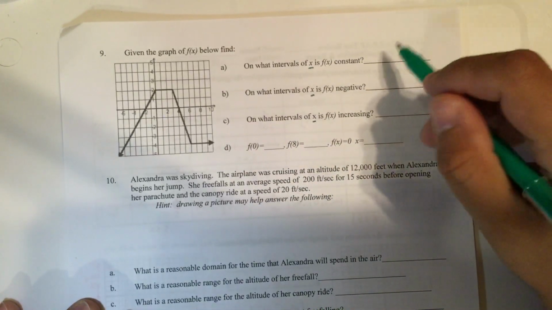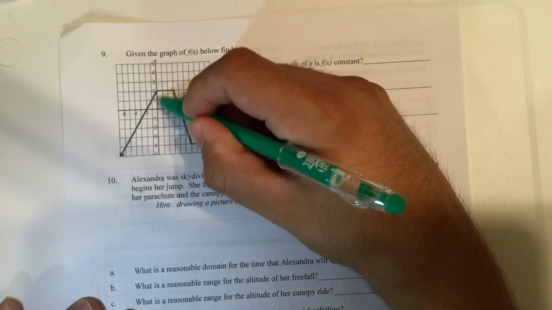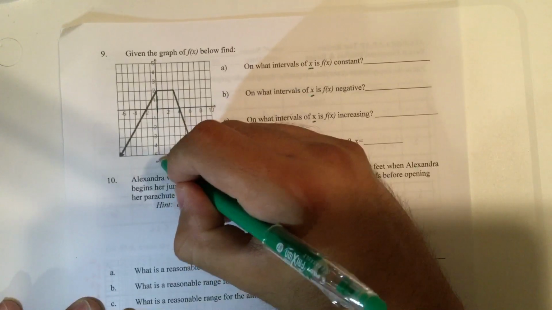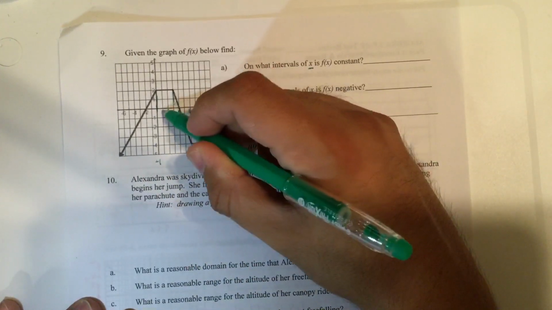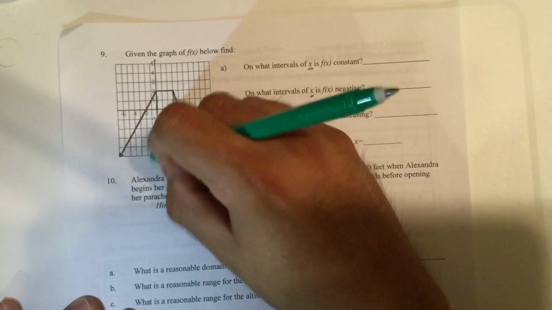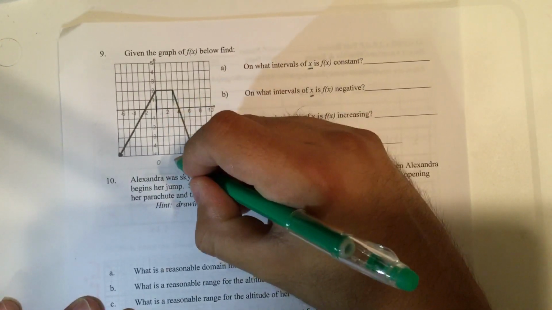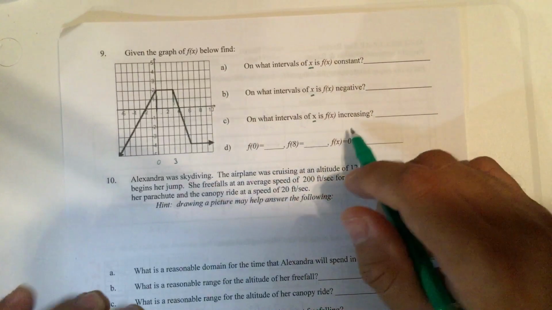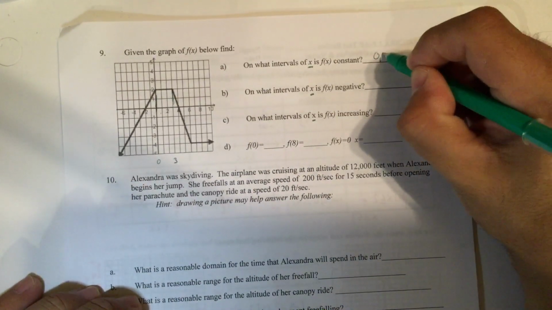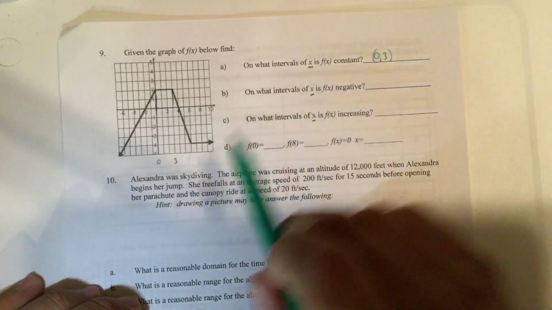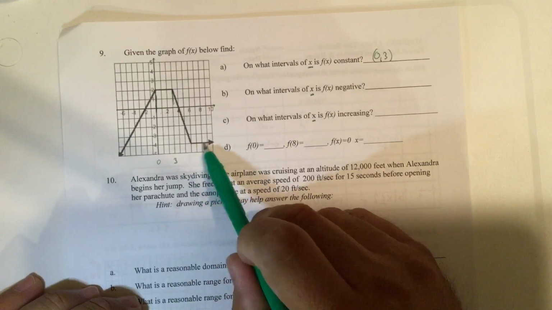So I see 2 parts where that's happening. I can see it happens here, which appears to be -1. And this one here, which is, oh, sorry, that's 0. Sorry, it's a -1, 0. And this is 1, 2, 3. So our first value where it's constant is going to be from 0 to 3, so 0, 3, and make sure you use parentheses. Now I'm going to use a union because I see right here that it's also constant.